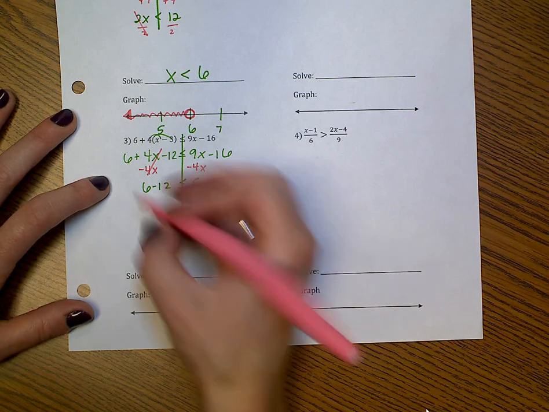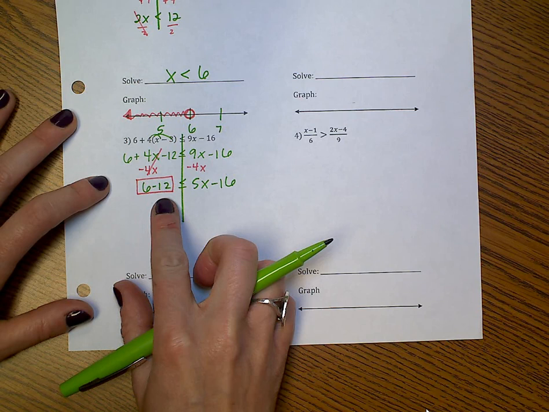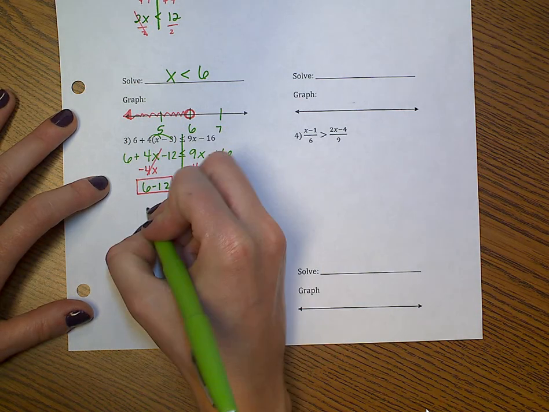Okay, I want to combine what's over here, so it's on the same side of this line, so I just do the problem like it looks. 6 minus 12 is negative 6.